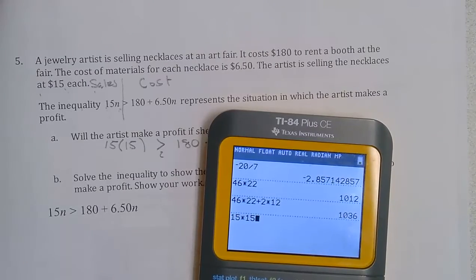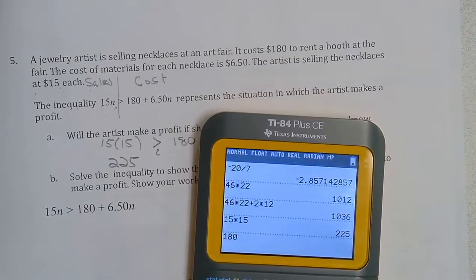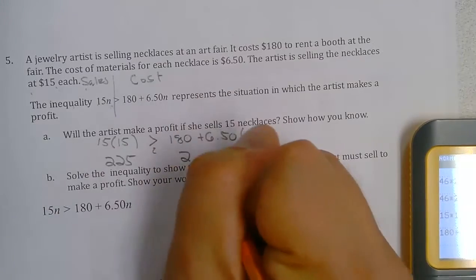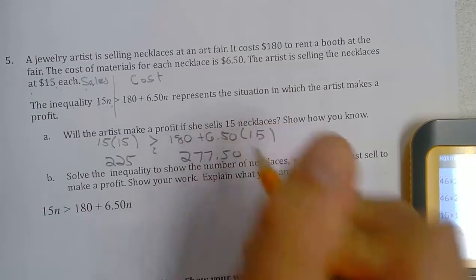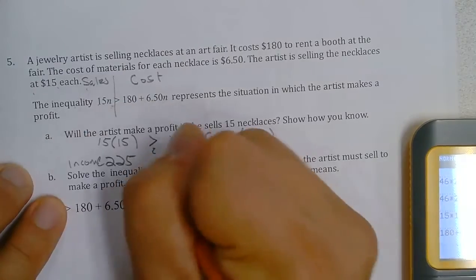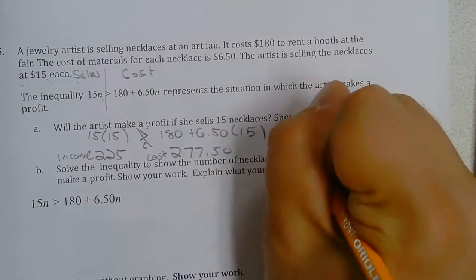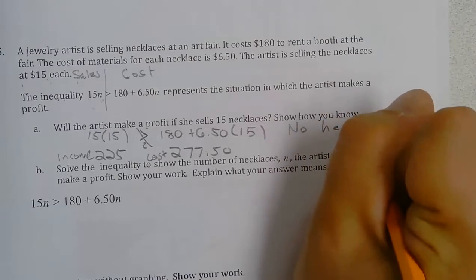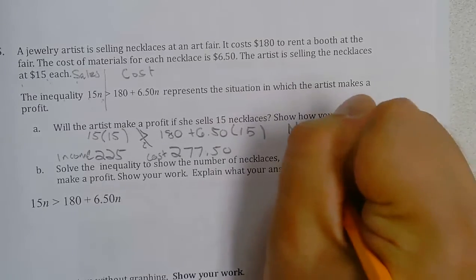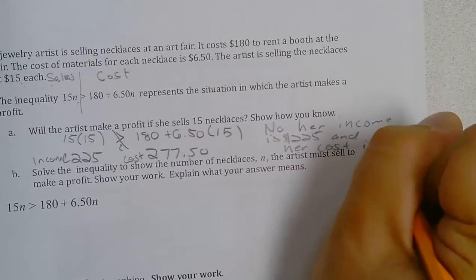So 15 times 15 is $225 that you make. And then over here, 180 plus 650 times 15 gives us 277.50. So this is her income and this is her cost. So her cost is greater than her income, so this part is not true. So this is no, her income is $225 and her cost is $277.50.